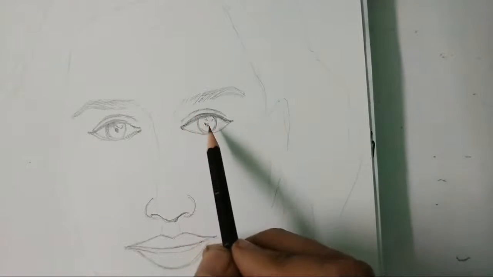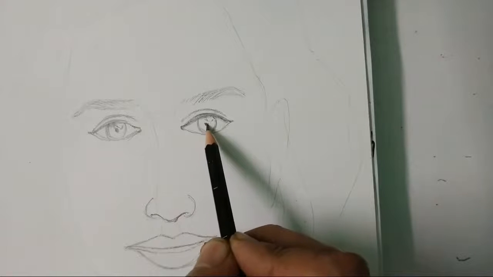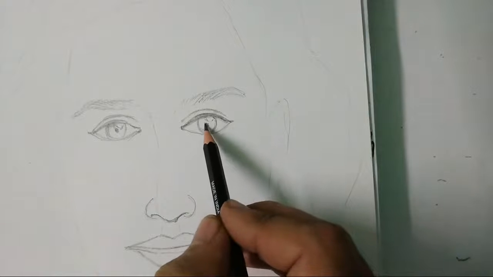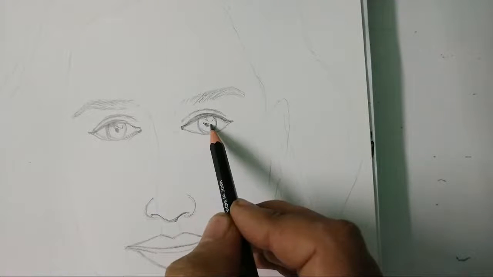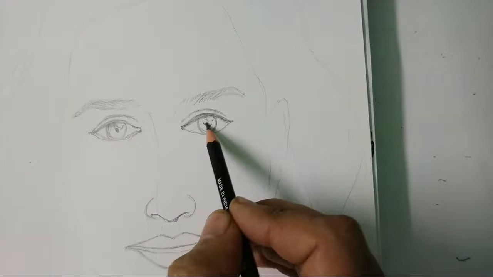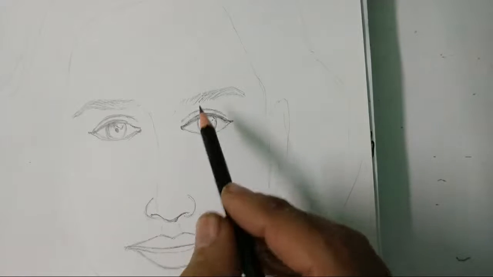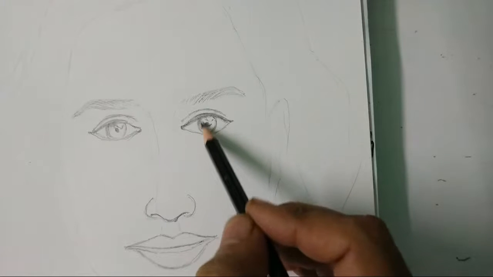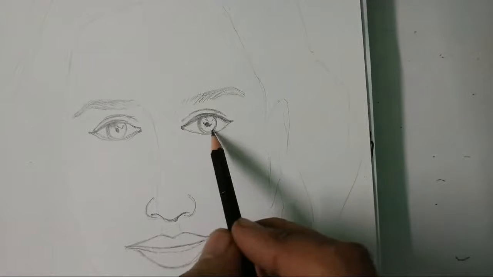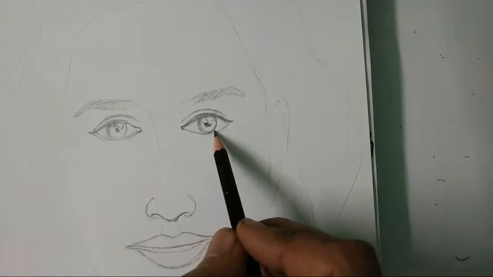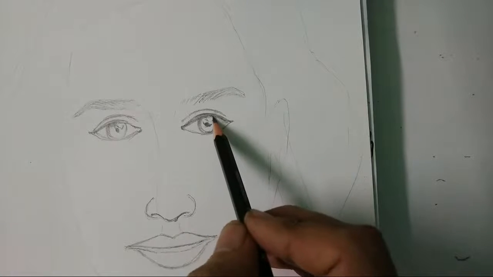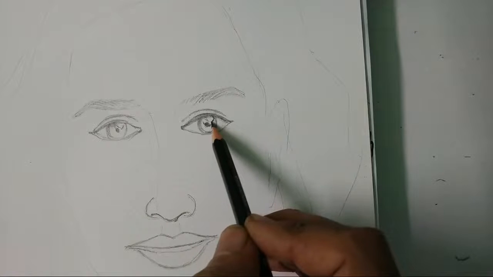Now Indian eyes have a darker portion and they are mostly brownish or yellow ochre in shade. So we also have to see that it should look like an Indian face. Because we are not coloring it, it is just a sketch, the shading should come according to the color of the eye.